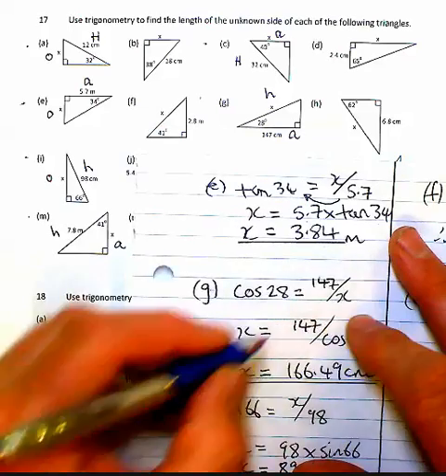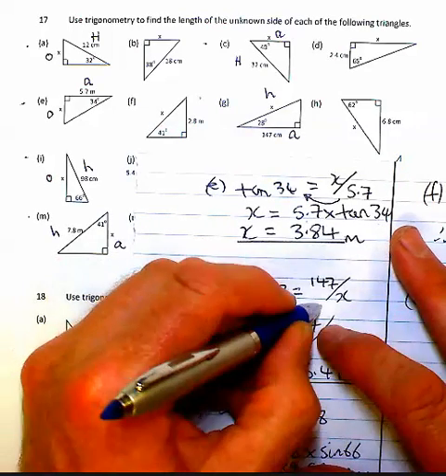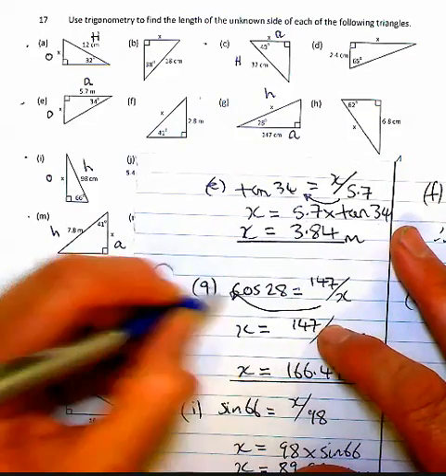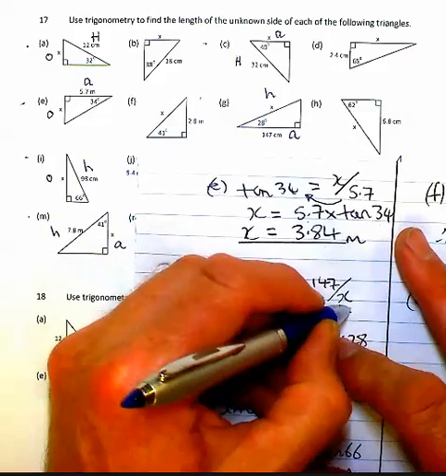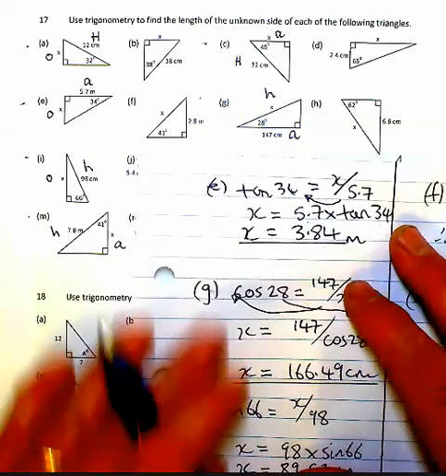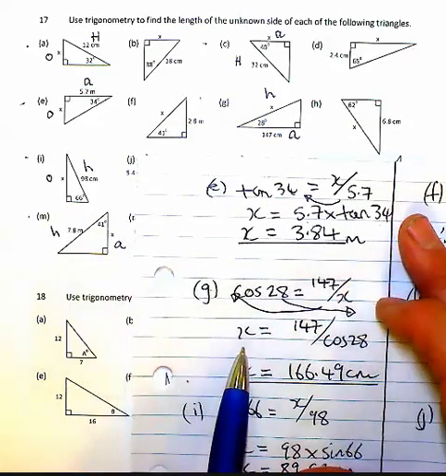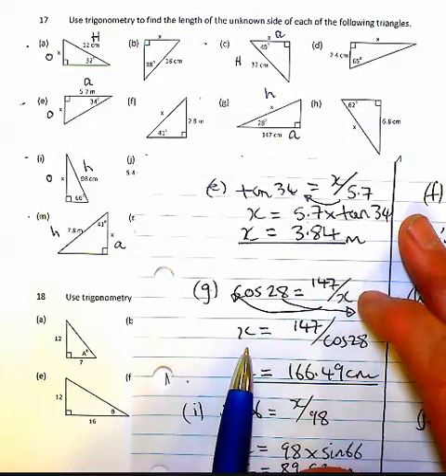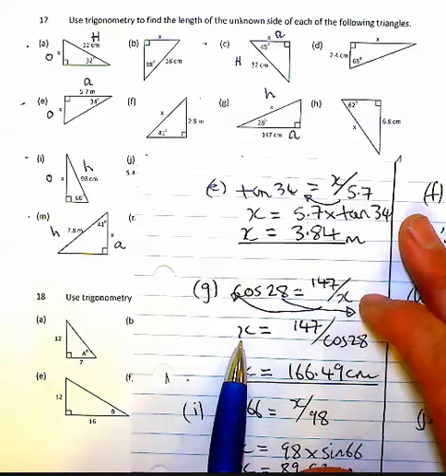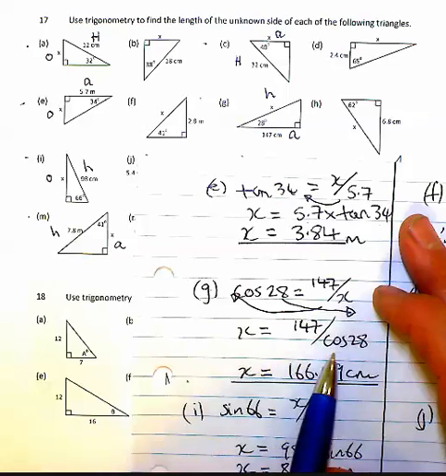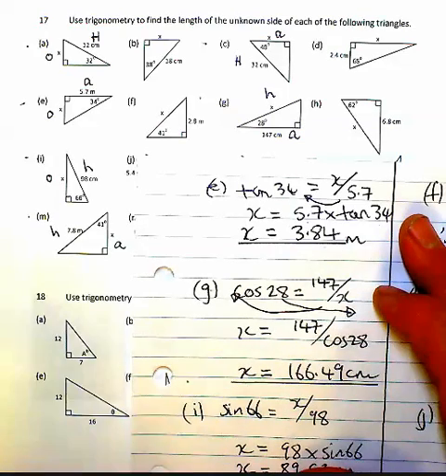Now in this case, I do a double transposition. The cos 28 moves over to the other side as a division. When the hypotenuse is on the bottom, the denominator I should say, we do a division. So x is 147 divided by cos of 28.